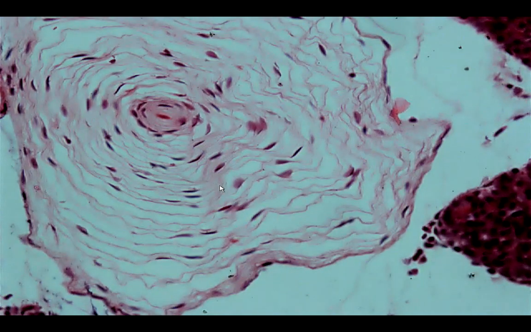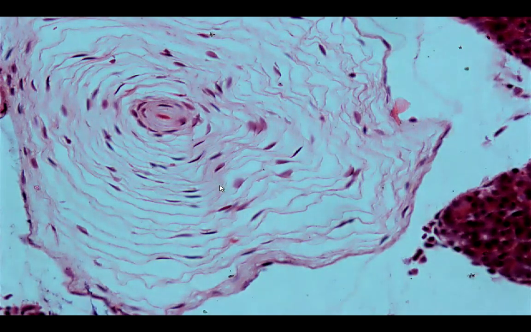It is composed mainly of flattened Schwann cells or fibroblast-like cells found in a lamellar fashion. Okay.